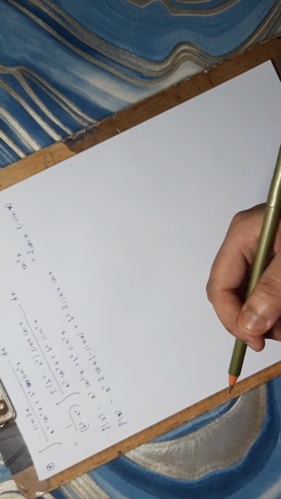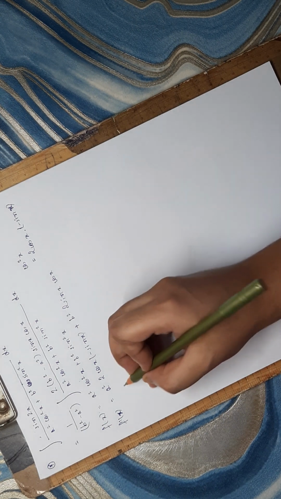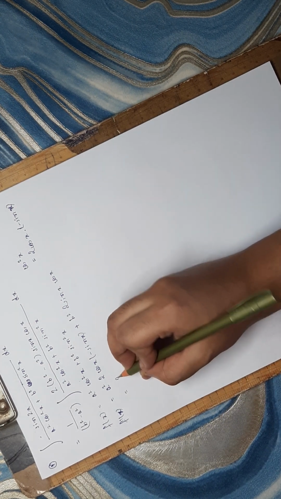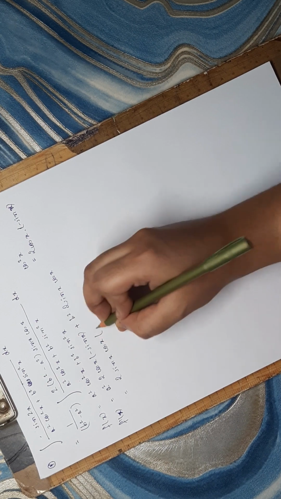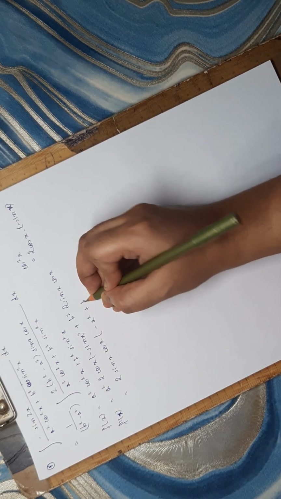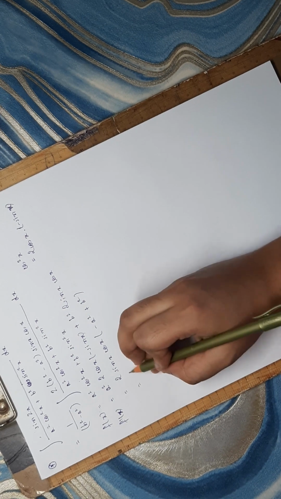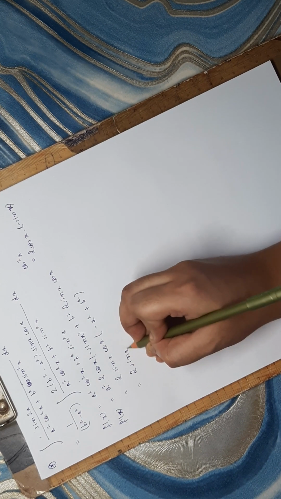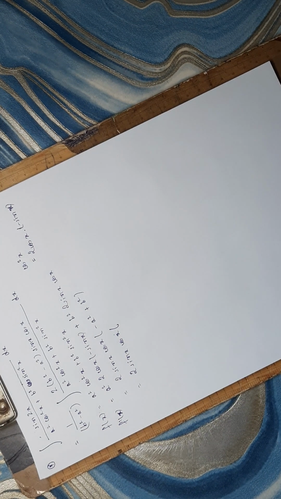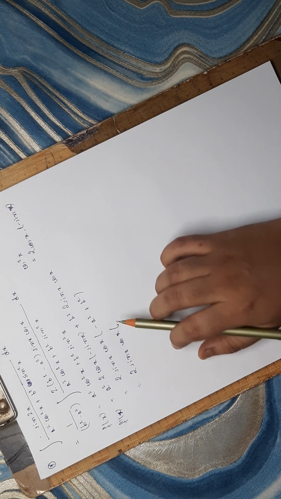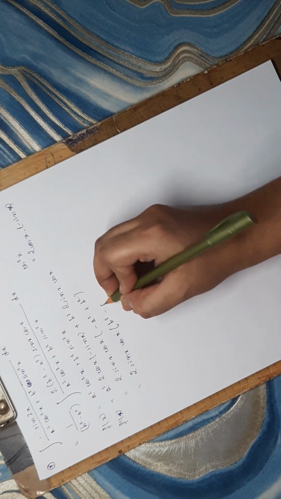Now let us try to simplify it a bit. If I take 2 sine x cos x common from here, then I'll get minus a square plus b square, and then 2 sine x cos x, that is, 2 sine x cos x times b square minus a square.